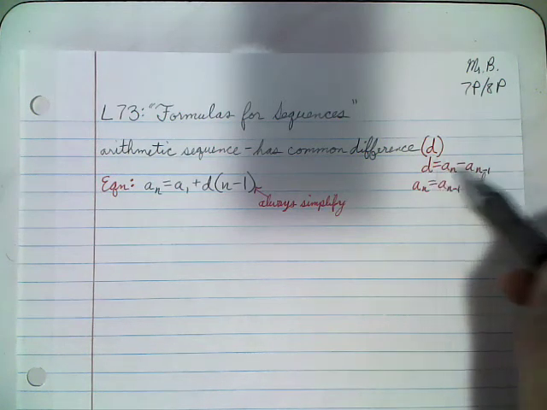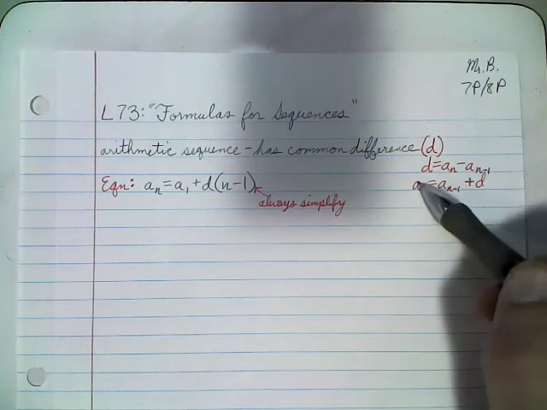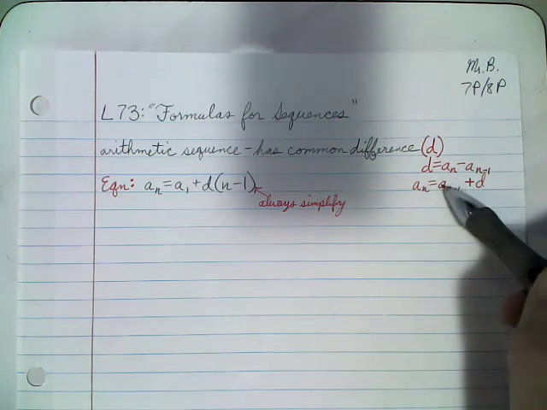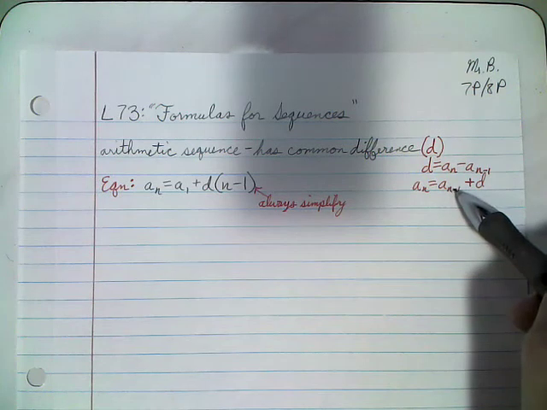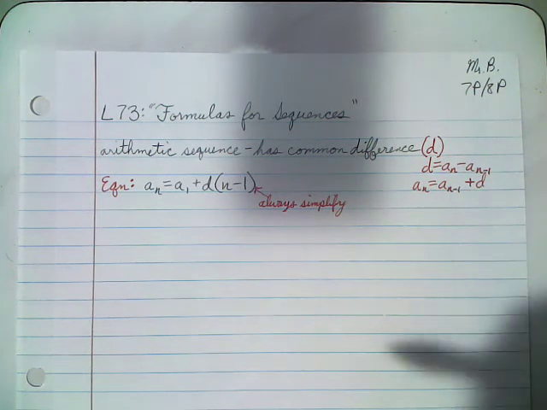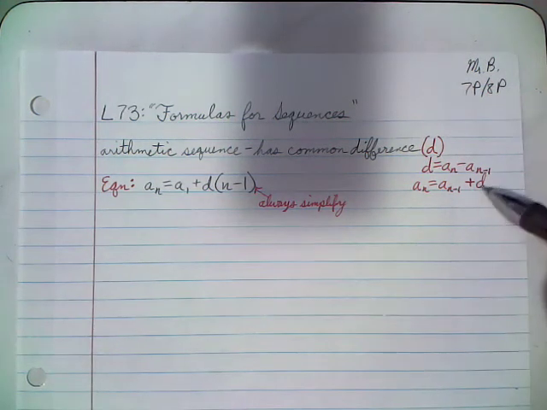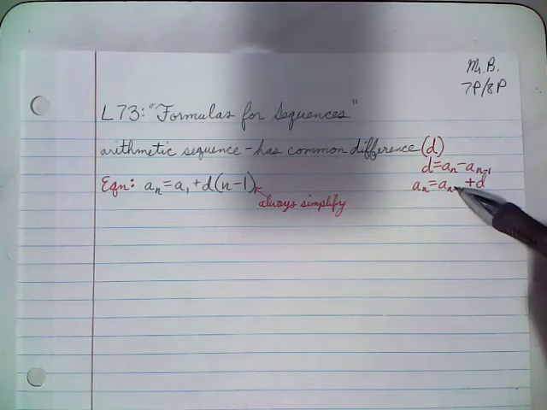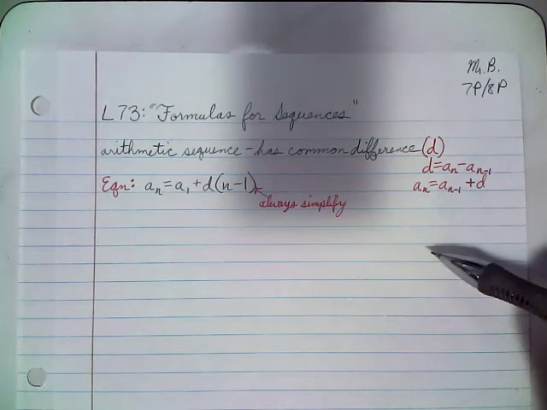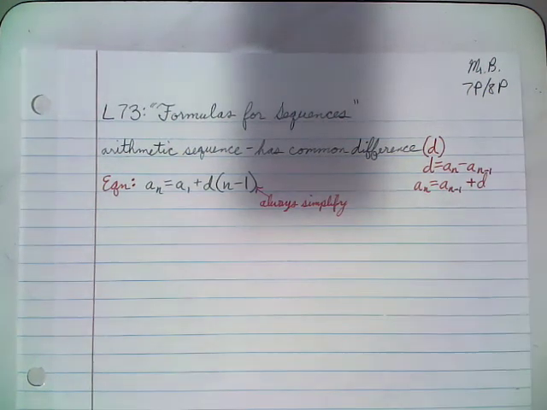Well, if we rearrange this equation, what we discover then is that a sub n, our some term, equals the term before it, a sub n minus 1, plus d. So in other words, what's happening in an arithmetic sequence is that common difference, we keep adding it on to a term to find the next term. So it's a little funny in that sense that there's a common difference, but that common difference is what we keep adding on to find the next term.